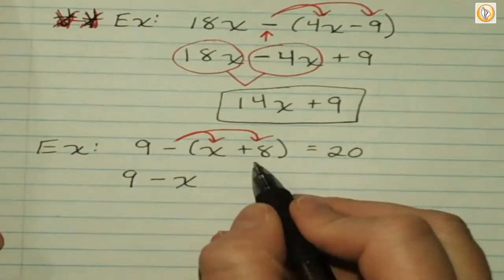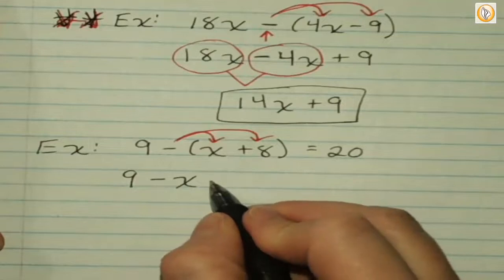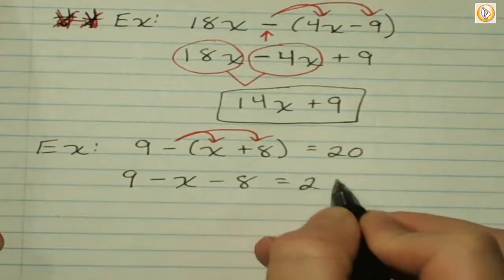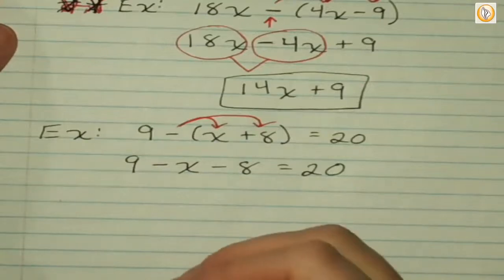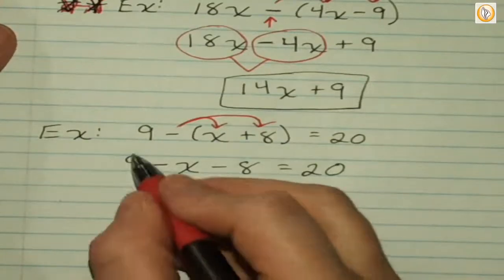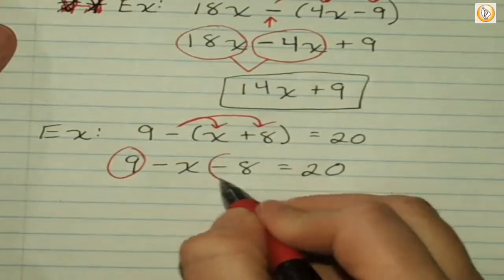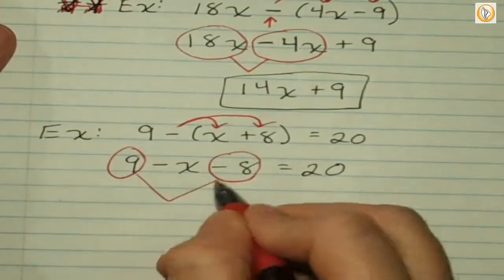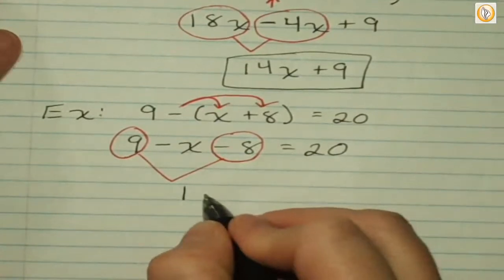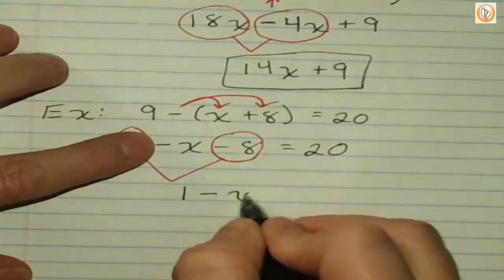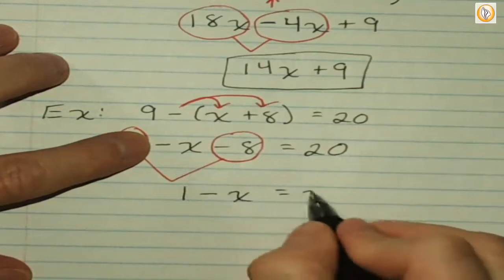And this is plus 8, so now it's negative 8. Does everyone understand this? Kelly, do you get it? Are you sure? Okay. So Joseph, what are my like terms? 9 and negative 8. So what is 9 and negative 8? 1 minus x, because we've got to bring that down, equals 20.